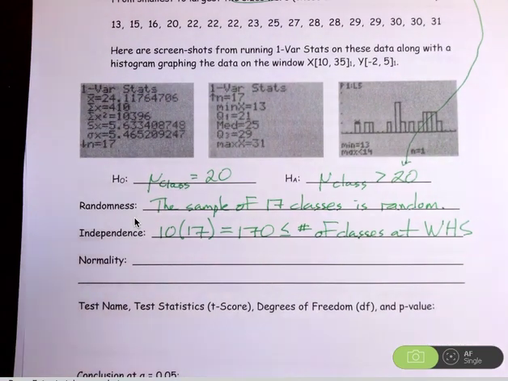So now, remember, the normality condition for means does not involve successes or failures. We checked n times p and n times 1 minus p, the success and failure counts, when we were working with categorical data, when we were working with proportions. Well, here we don't have success and failure. Means involve quantitative data.